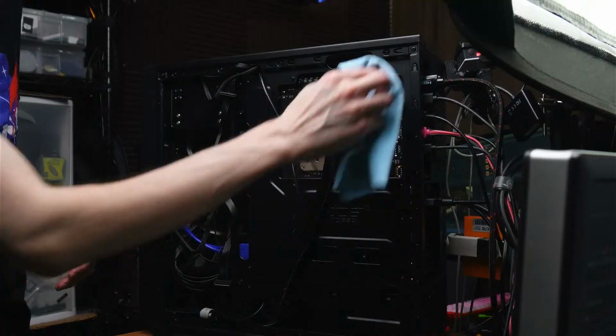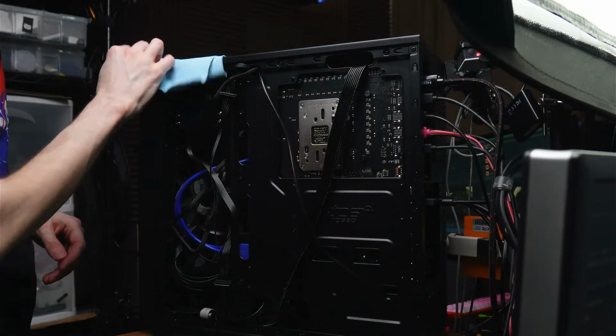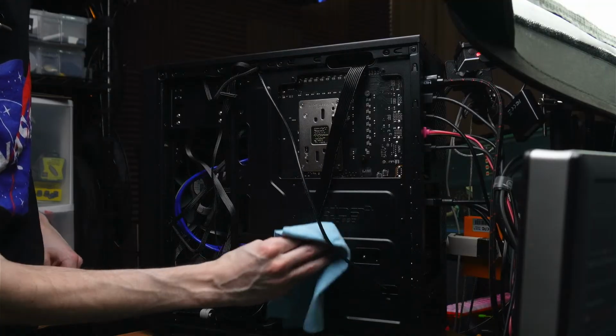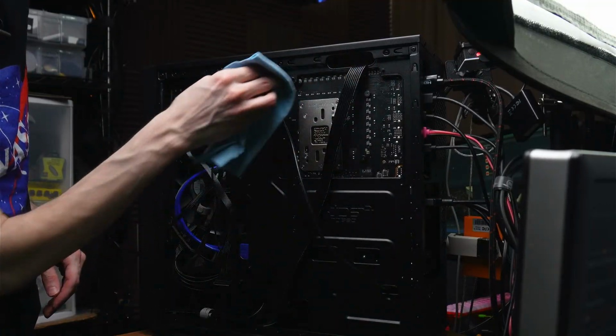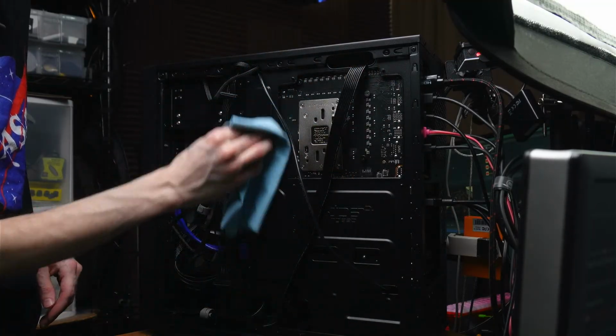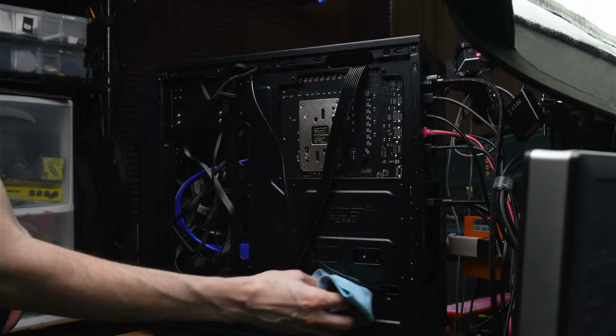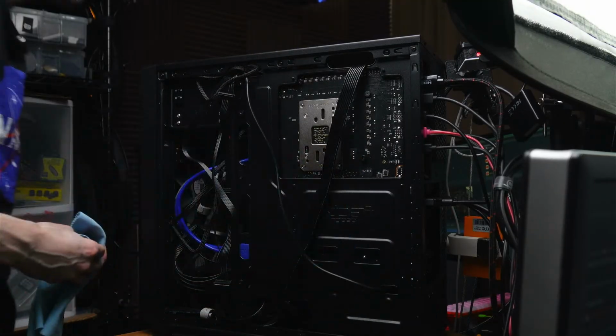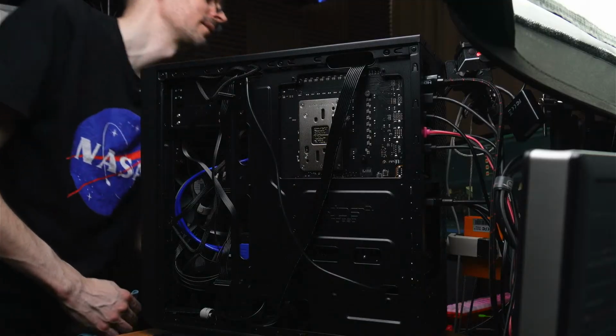Try to just remove a little bit more dust and such. Obviously don't go crazy on the motherboard. I can pull out that little air thing that I've got.